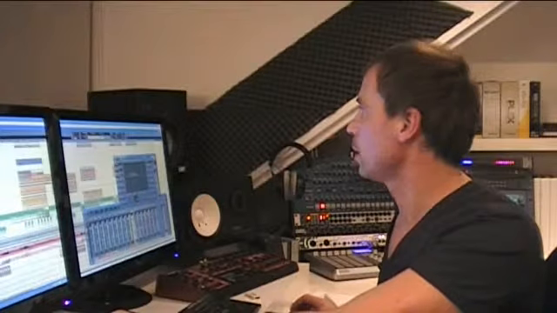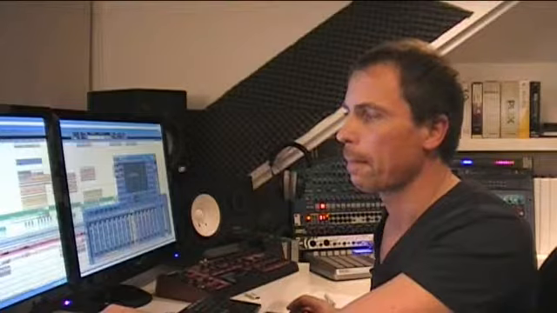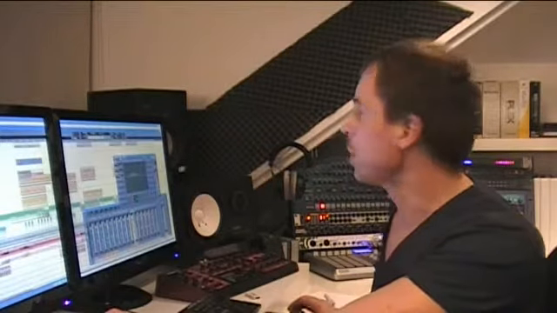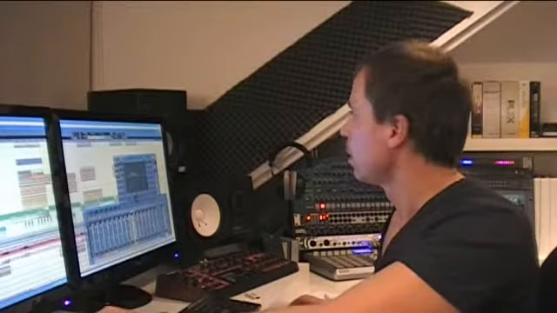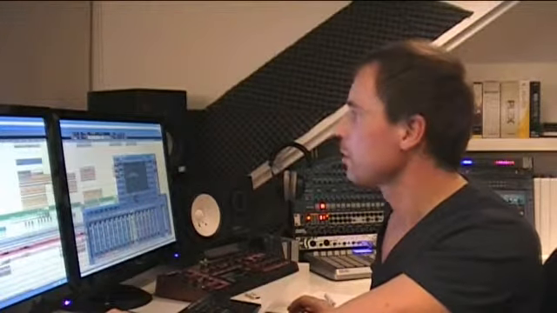I can show you this is the sound that comes from the synthesizer. Now if I add a little bit of reverb to that, then the sound already gets a little bit more spacious, of course.